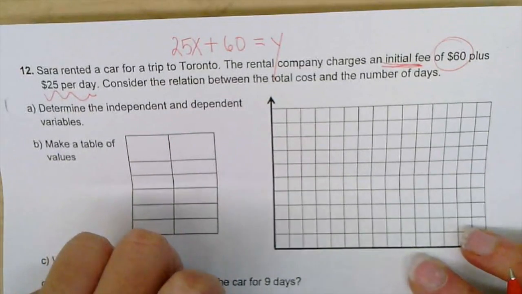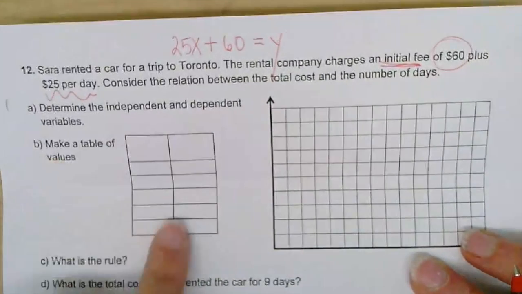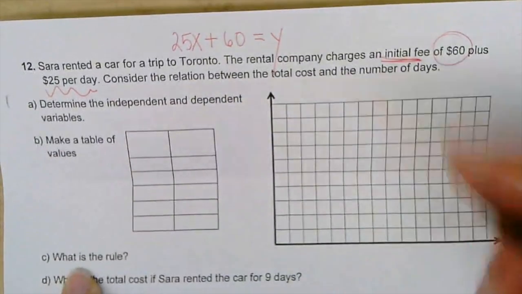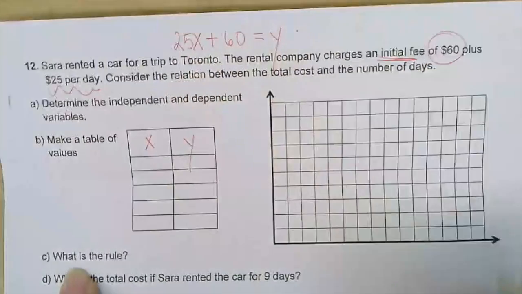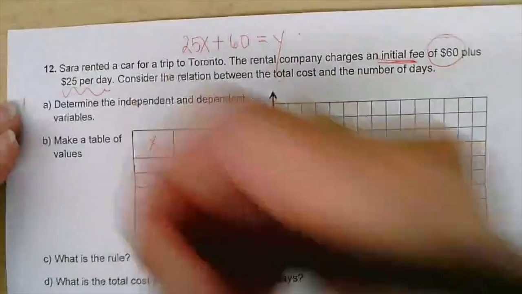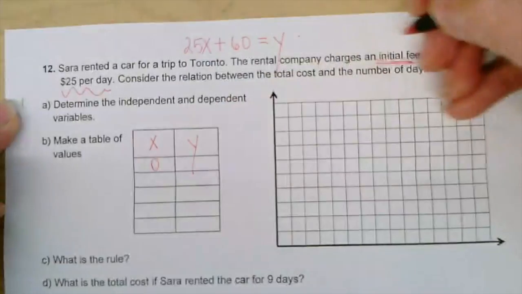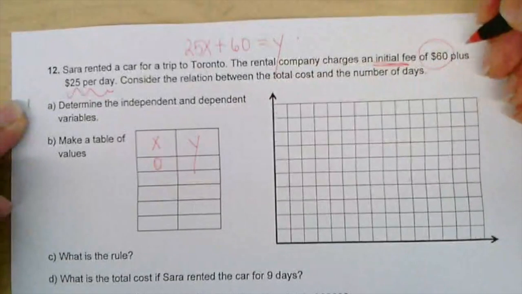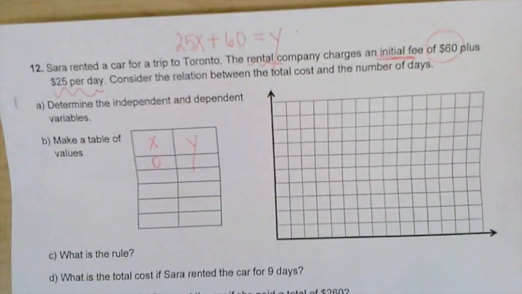They are always there. Now it says determine independent. Make a table of values. I like to go where the rule is. I did it. I then like to do my table of values just to make sure I know what's independent and what makes sense. Does it make sense for 0 what? 0, we're going on a trip, 0, 25 per day, so it's 0 rental. So we're talking about 0 what? Hours?